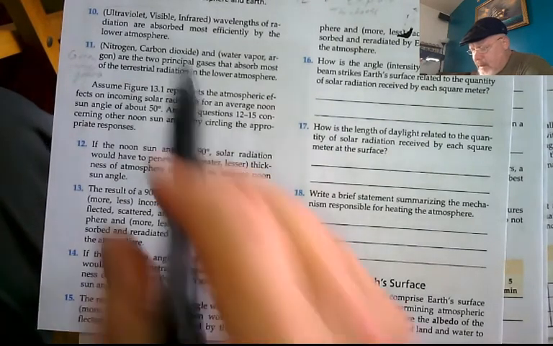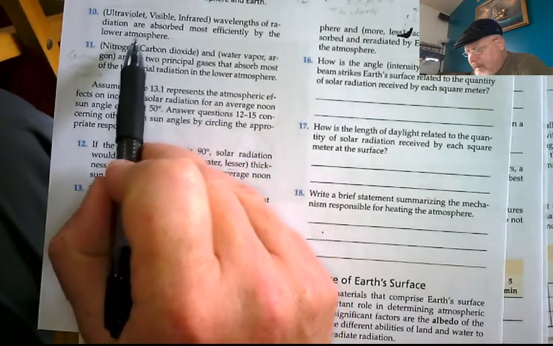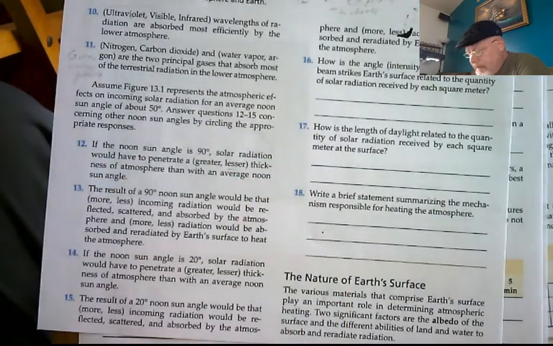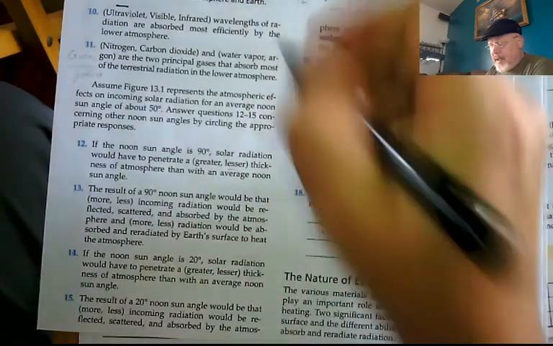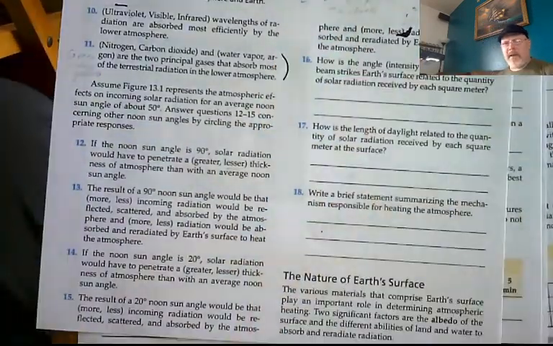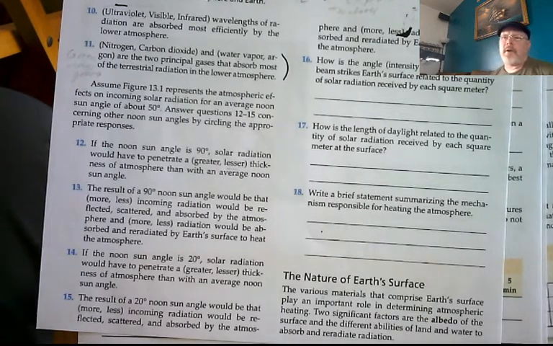Okay, question number 10. Ultraviolet and visible radiation are absorbed most efficiently by the lower atmosphere. So I just told you guys that the one wavelength that's absorbed by the atmosphere is the ultraviolet. And then we have this question about greenhouse gases. Greenhouse gases are gases in the atmosphere. Not all gases in the atmosphere absorb sunlight. That's why it makes it to the surface.